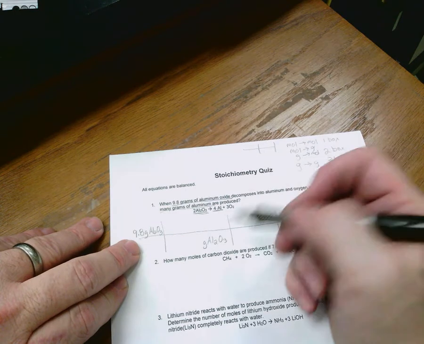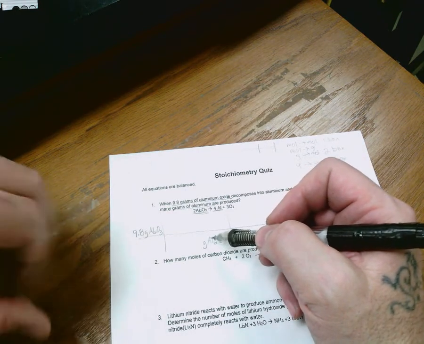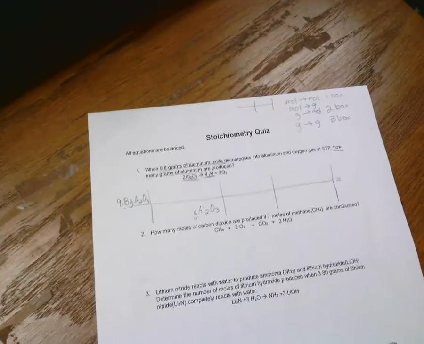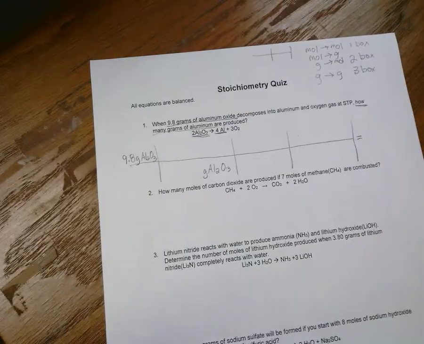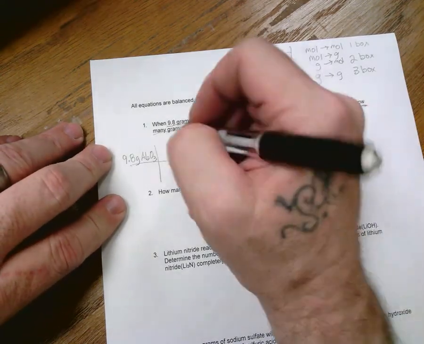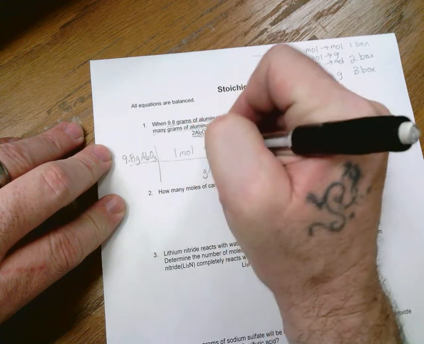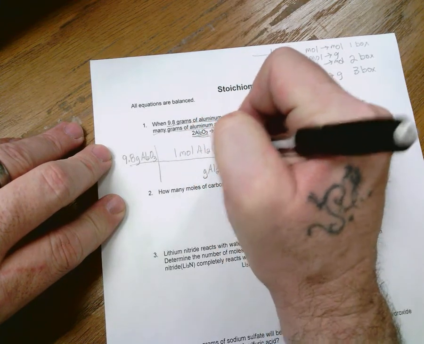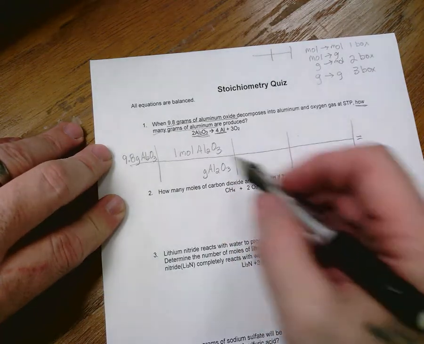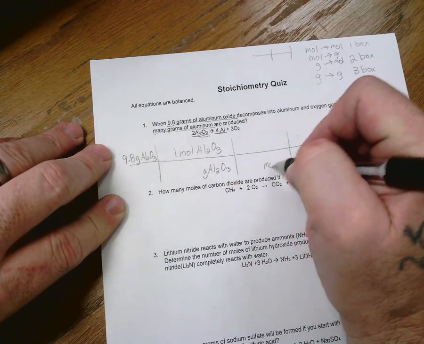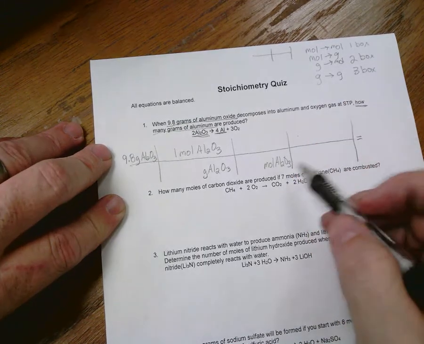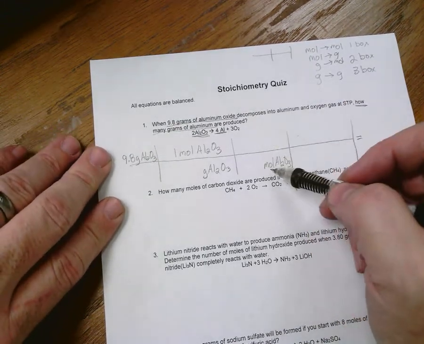Anytime I write grams, I know that I'm going to write 1 mole of that same substance, 1 mole only. And then by the diagonal rule, these units have to come down here, mole Al2O3. And that's as far as I can go, because I don't have a rule for what goes over moles of anything.